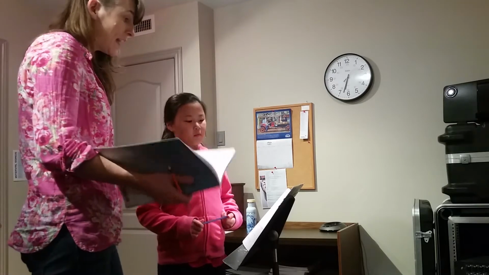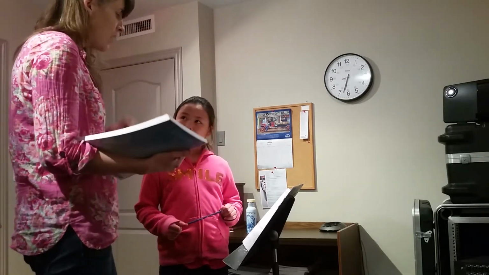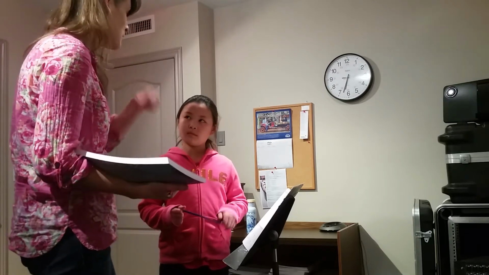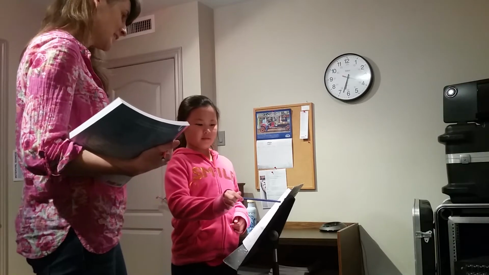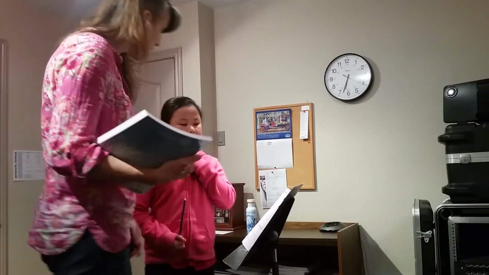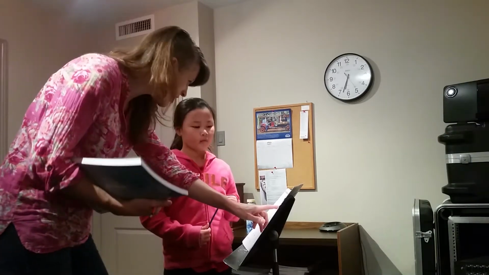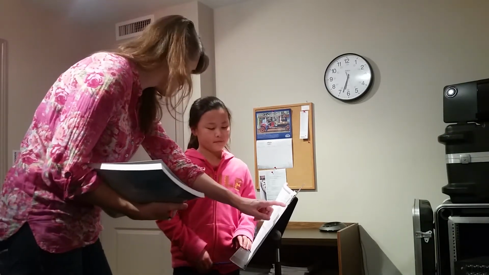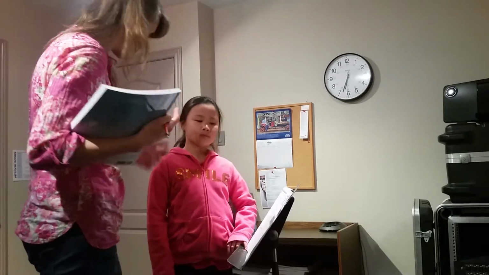Good. So when we're writing in school on lined paper, do you write on the lines or in between the lines? Yeah, like that. But for music, we actually do both. We write on the lines, and we're going to write in between the lines. And that gives us different notes, line notes and space notes.